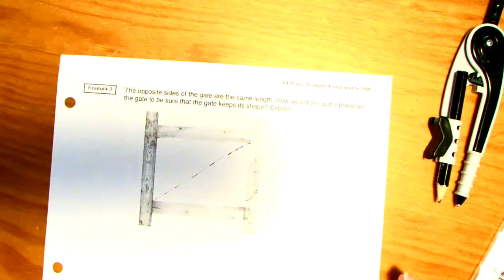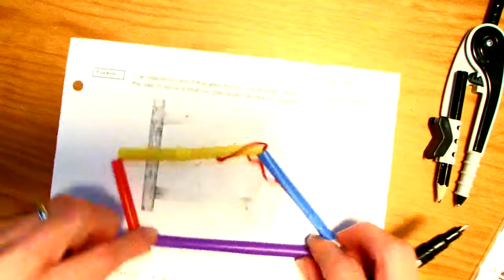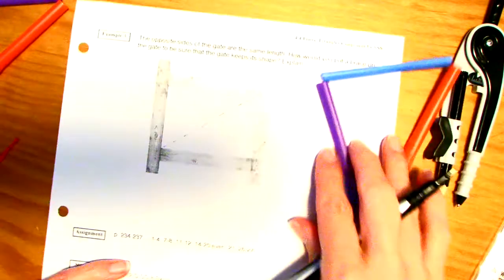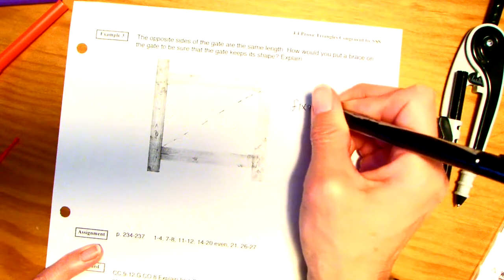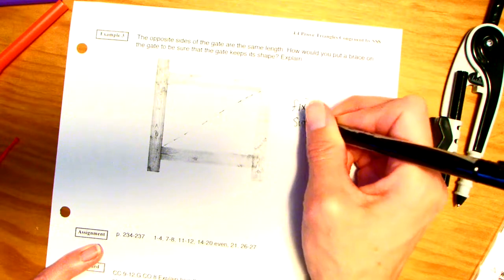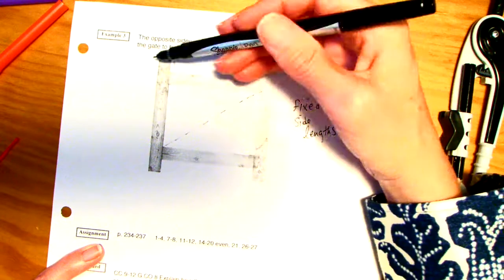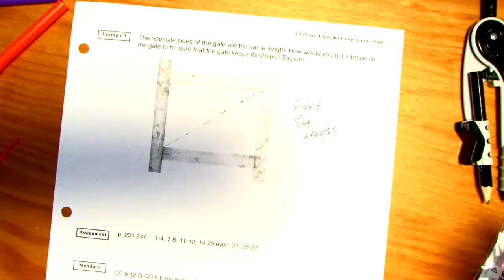It's kind of that idea right here. If we have a four-sided figure, this will kind of jiggle around a little bit, but this is a fixed shape. It's not going anywhere. So if you make two triangles, you have fixed side lengths. Of course, you could make the diagonal this way if you want, and you'll see some barn doors that have both of them, just to double check.